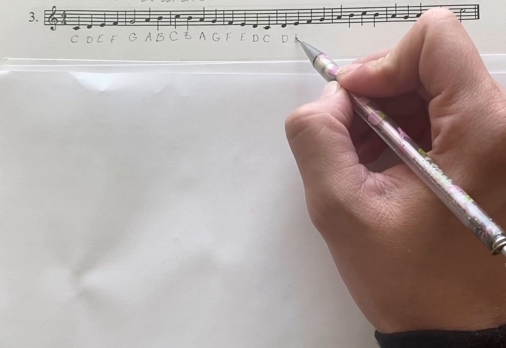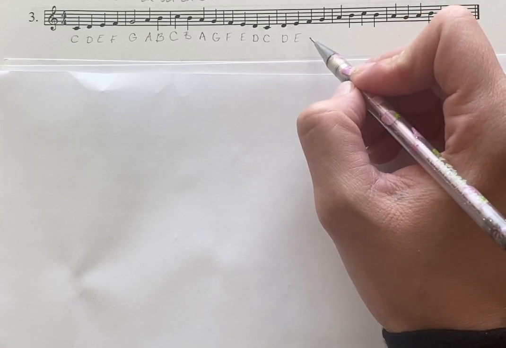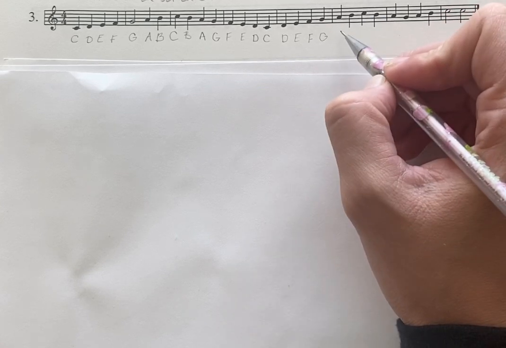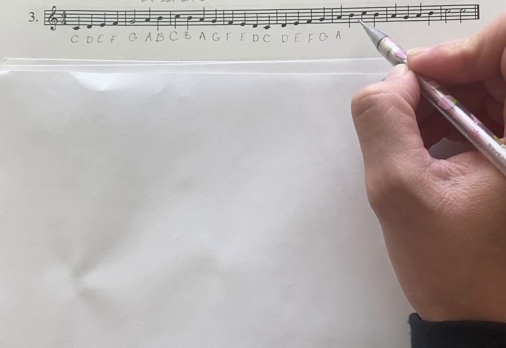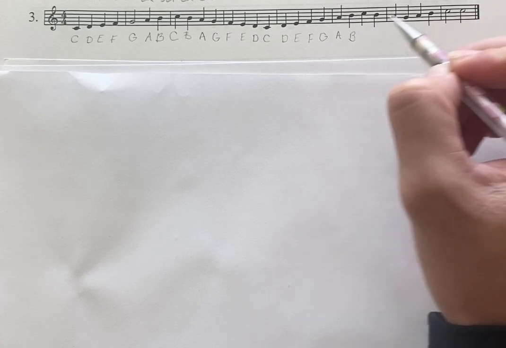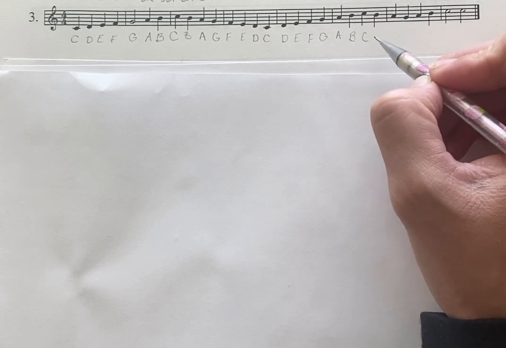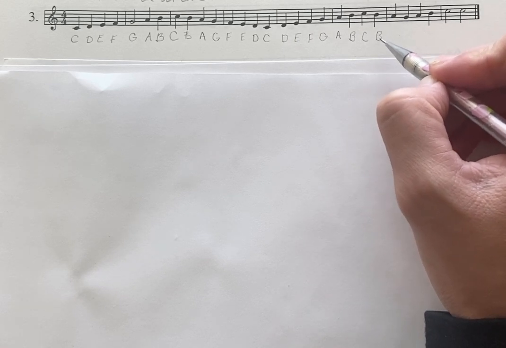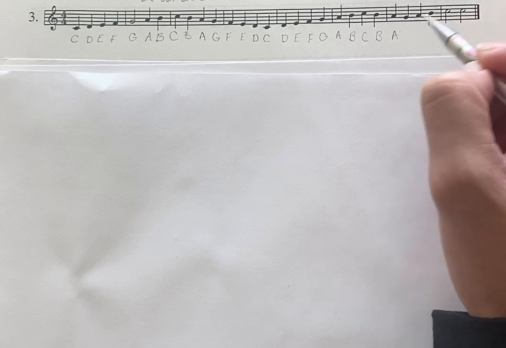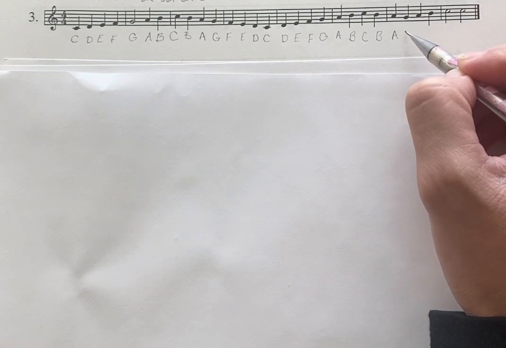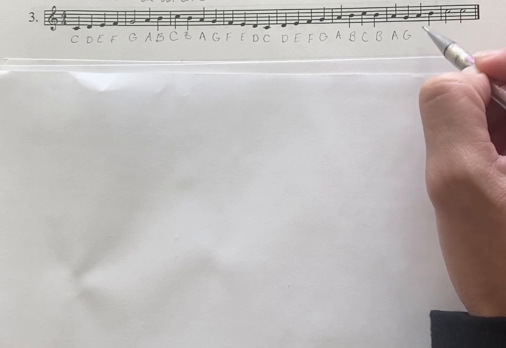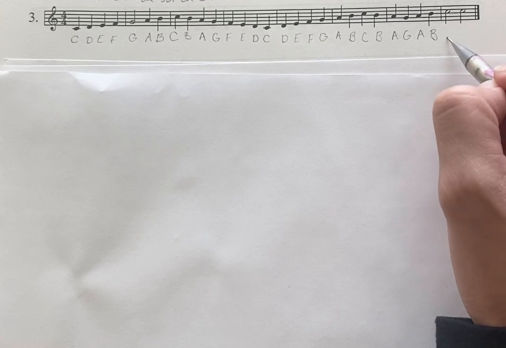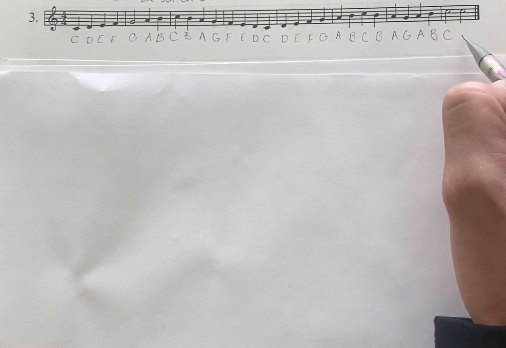Okay, back up. First line E, first space is F, second line G, second space is A, third line up B, third space C. Oh, we're going back down, so we have B, down a step, down a step, so we've got G, up a step, and then up a step, and then, ooh, look at that, it stays the same.